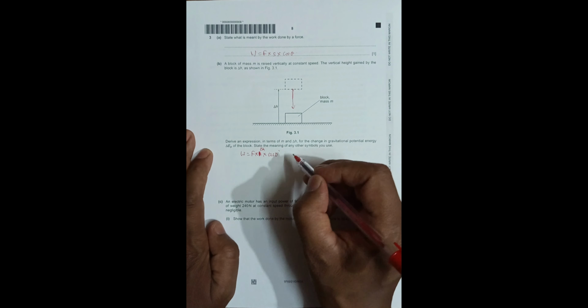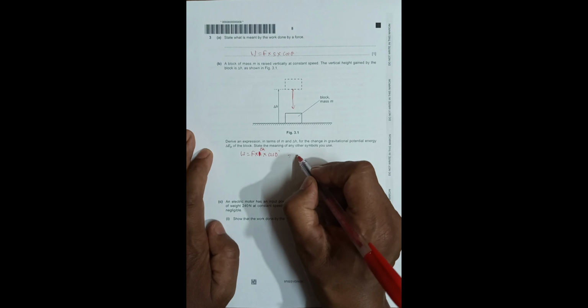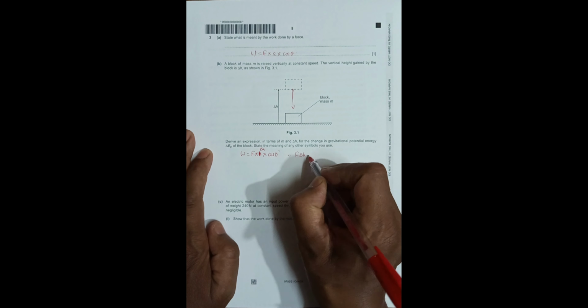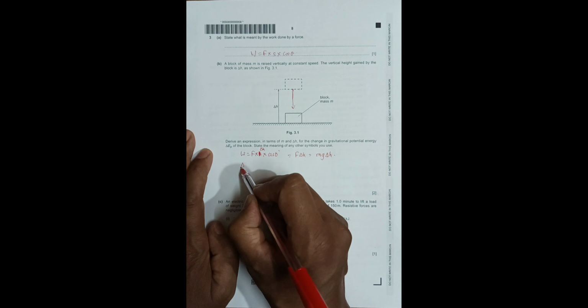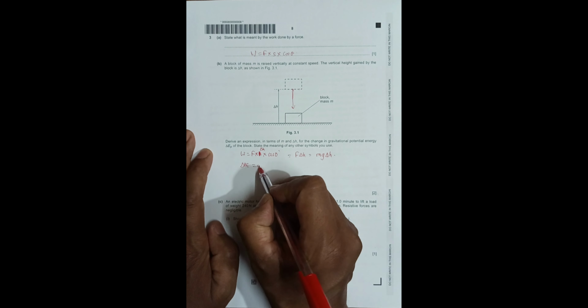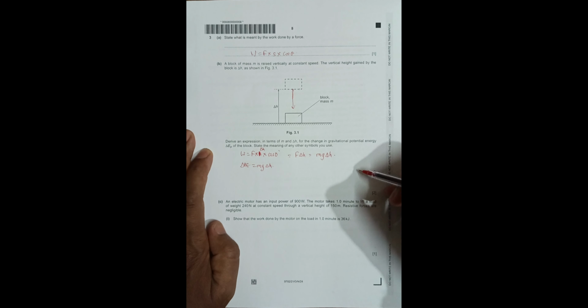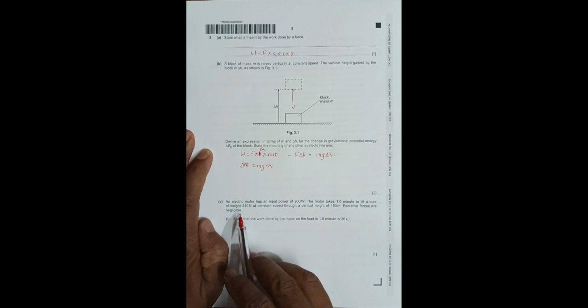So it's f into delta h, and f is equal to mg, so it's equal to mg delta h. So it's the potential energy here. That's why our change in potential energy delta PE is equal to mg into delta h. So next, an electric motor has input power of this much.